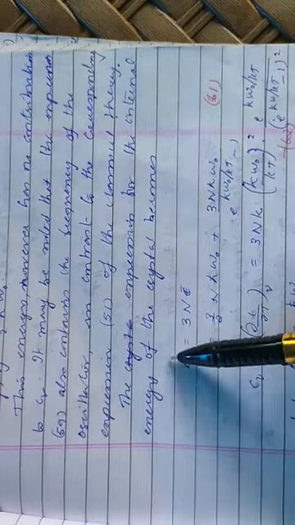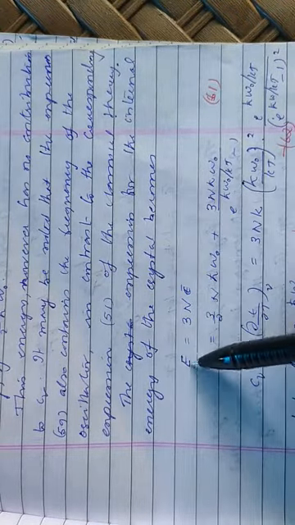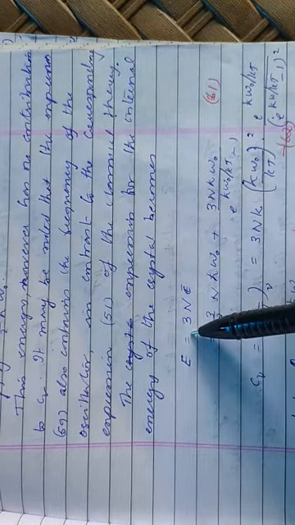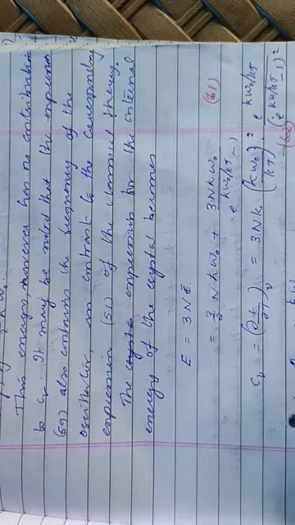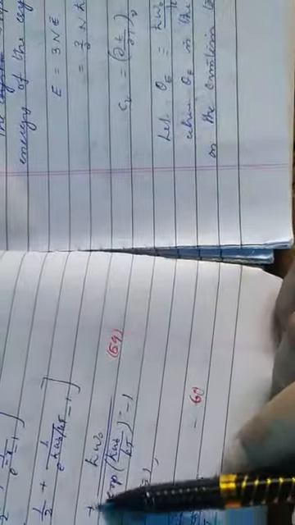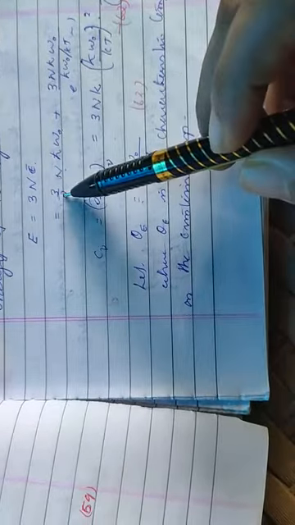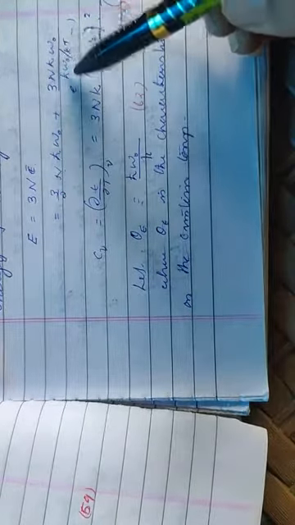The expression for the internal energy of the crystal, the total energy, becomes 3n into E, where E is the average energy. So the total energy can be written as 3 by 2 n h cross omega, and the second term is this.